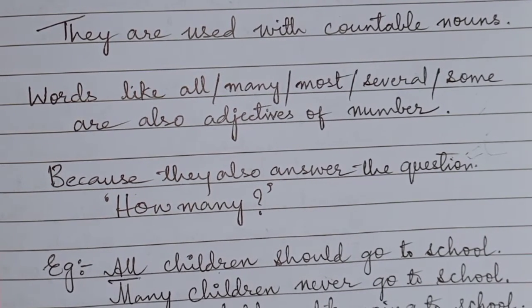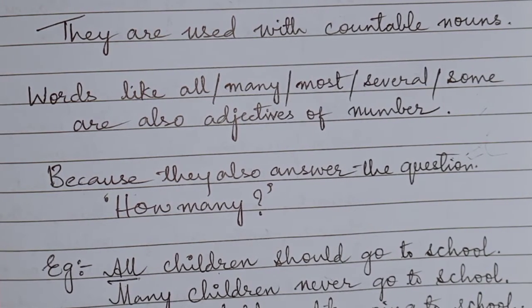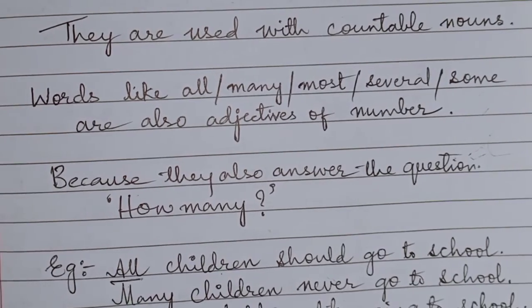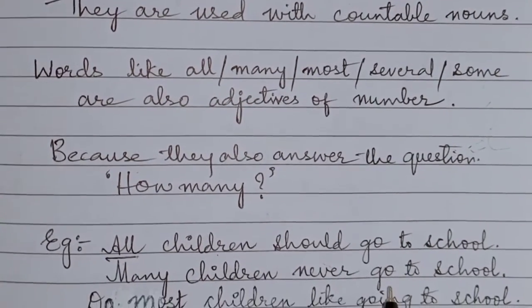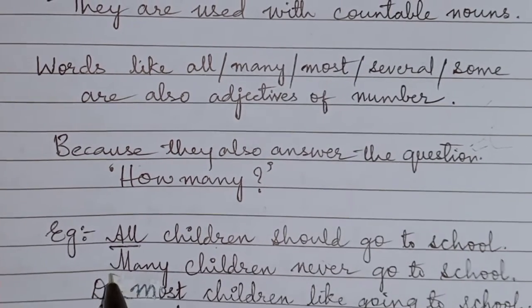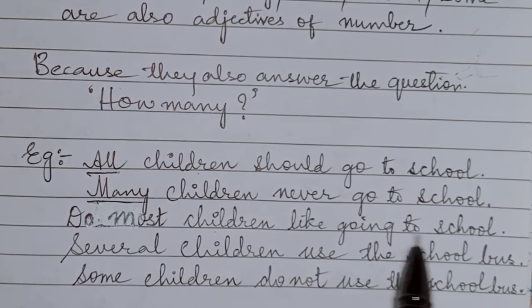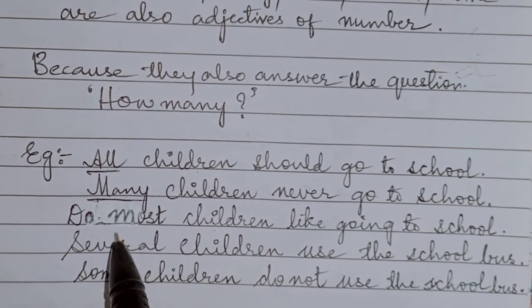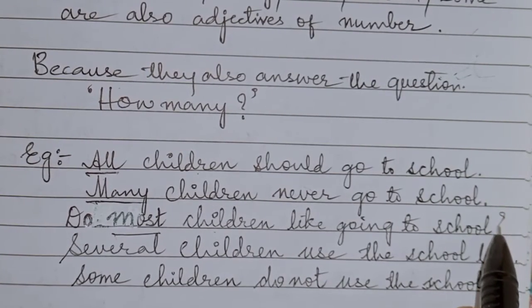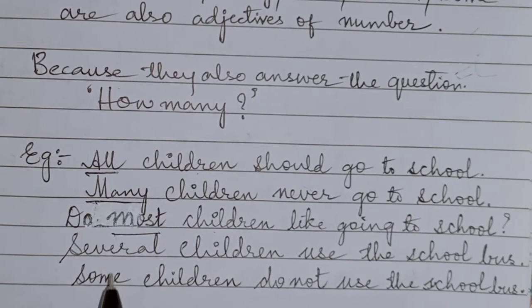Next. Many children never go to school. Many. Do most children like going to school? Most.